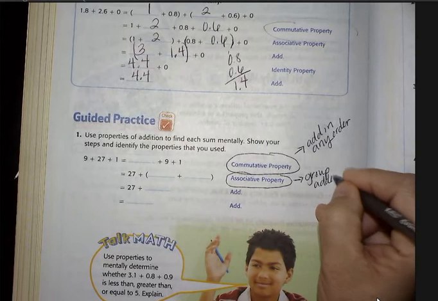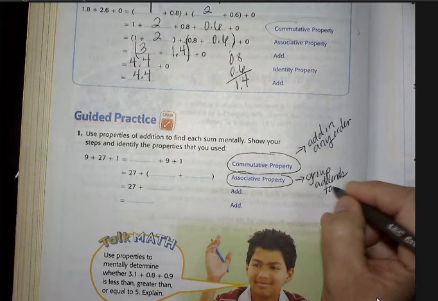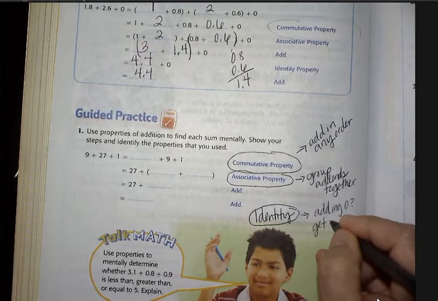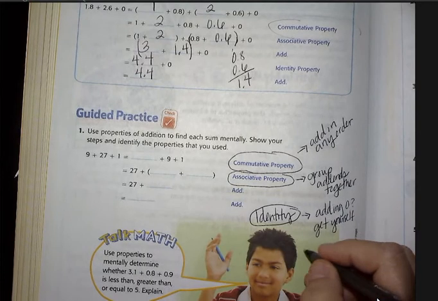Add-ins are the things you're adding. And then let's write this one, identity property, and we'll circle it, is adding 0, you get yourself. So if your number is 5,000,004 and you add 0, it's 5,000,004.